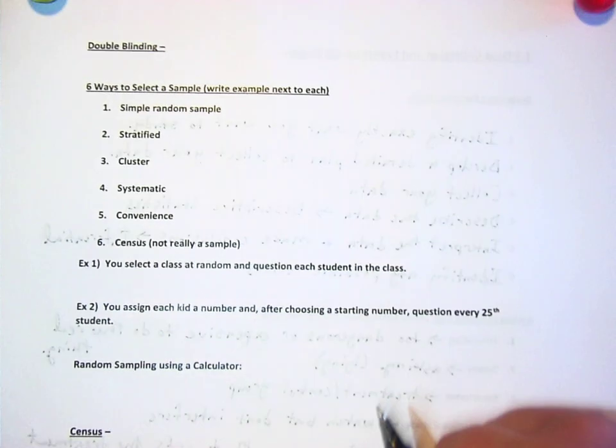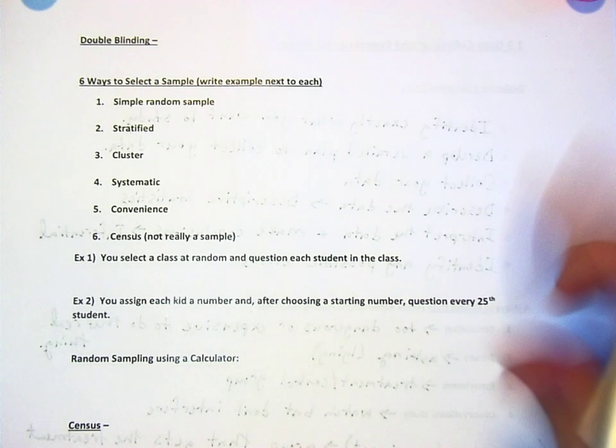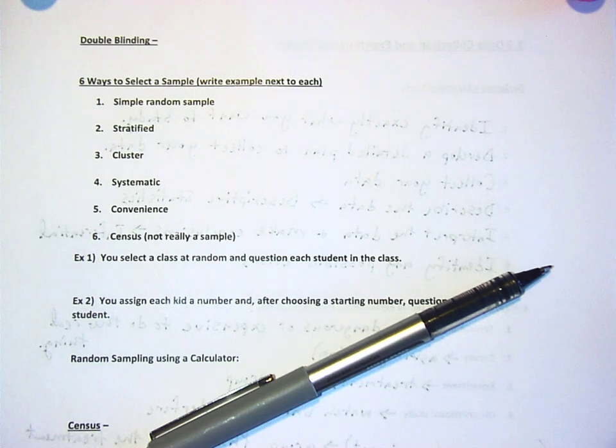Oh, I'm going to run for 1 second. I got to get a graphing calculator.